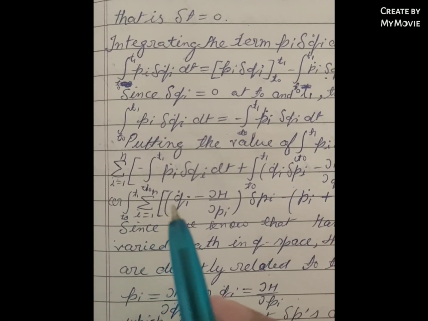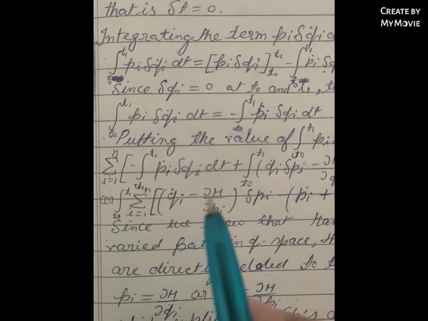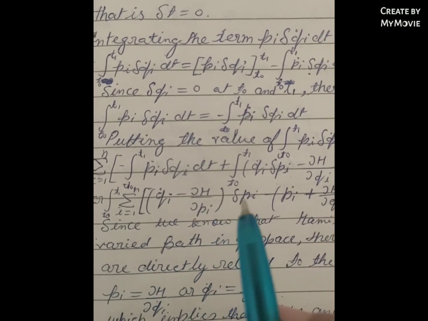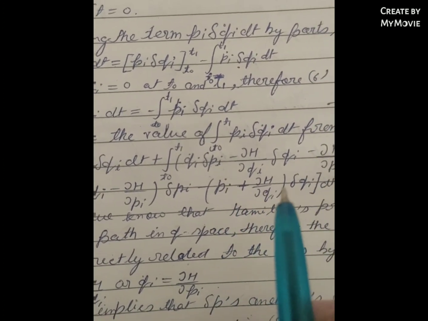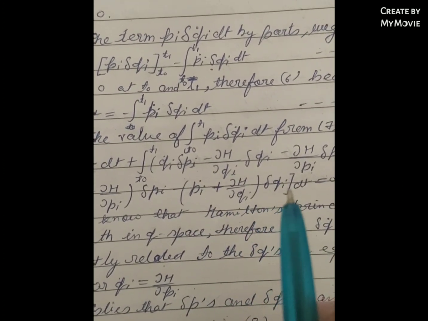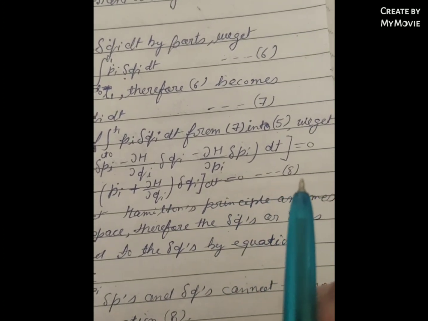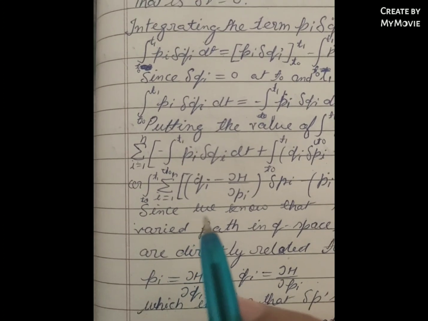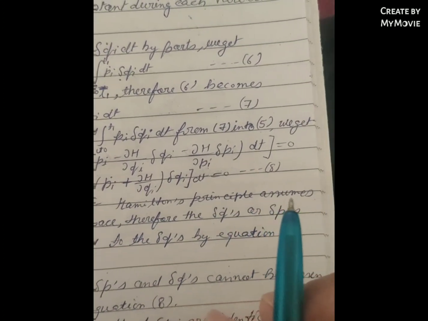∫ from t0 to t1 Σ (i from 1 to n) [(q̇_i − ∂H/∂p_i) δp_i − (ṗ_i + ∂H/∂q_i) δq_i] dt = 0. This is equation 8.